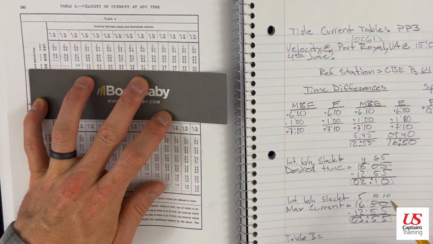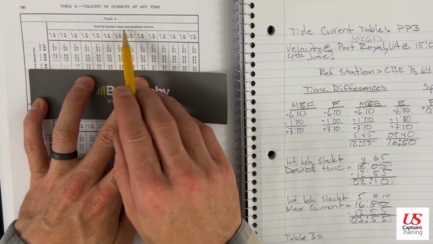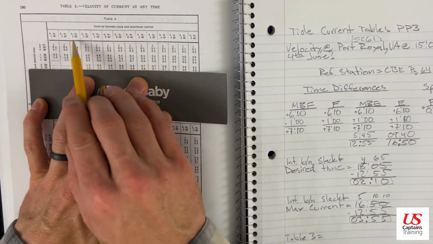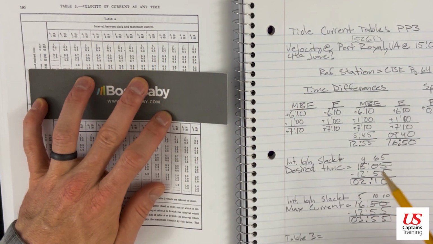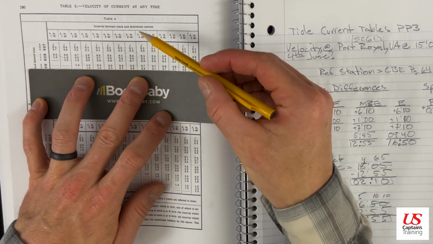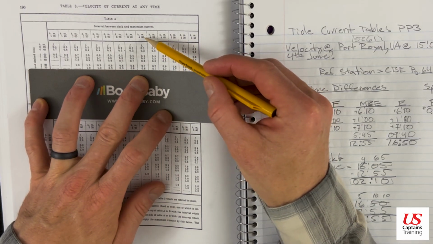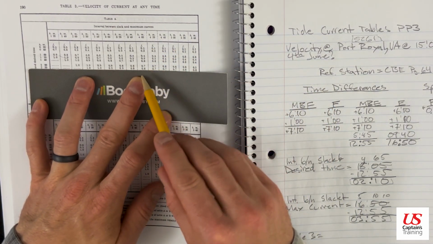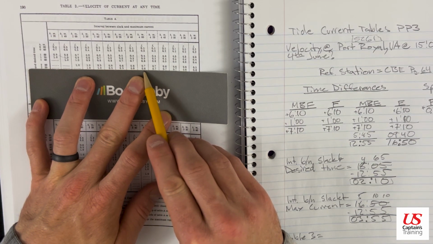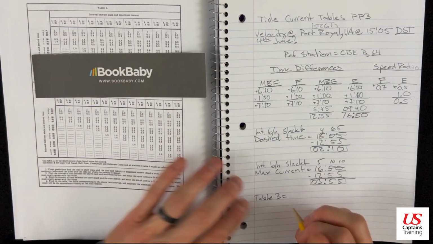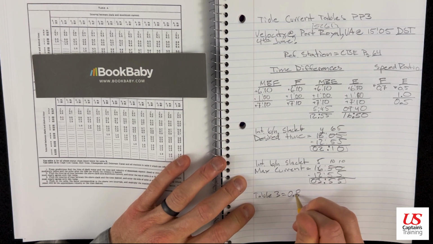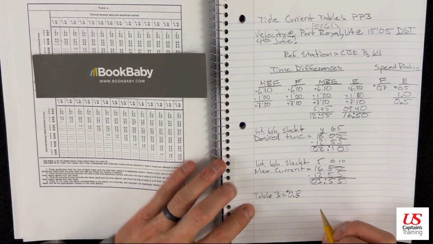And now we come in from the top. Interval between slack and max current. All of these numbers up here. Let's line it up. Interval between slack and max current, 355. Okay, that's almost 4. So we go down this column. We get a ratio of 0.8. That's the ratio we get from table 3.